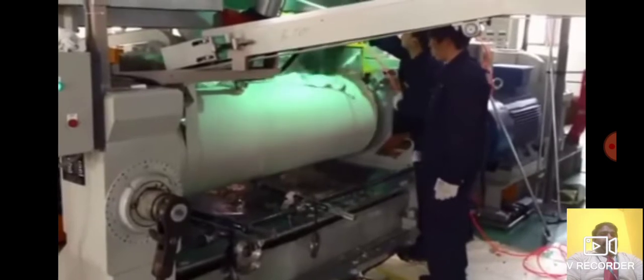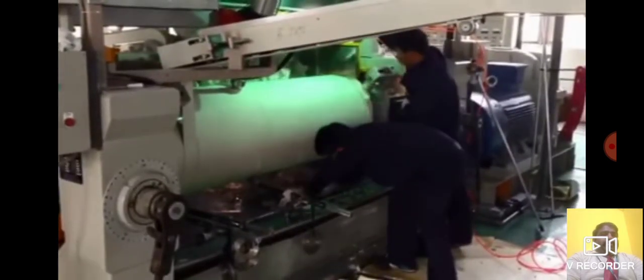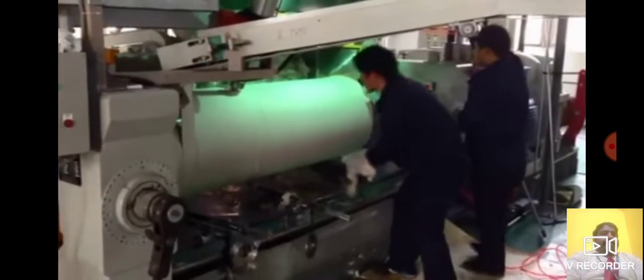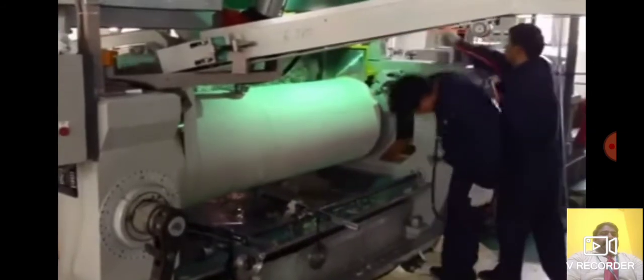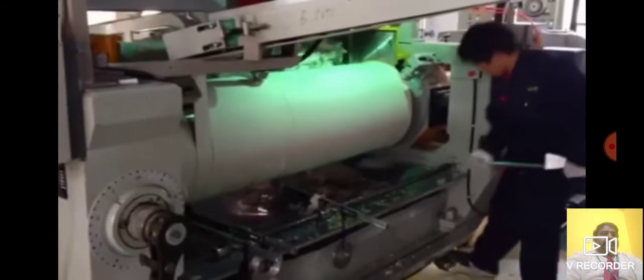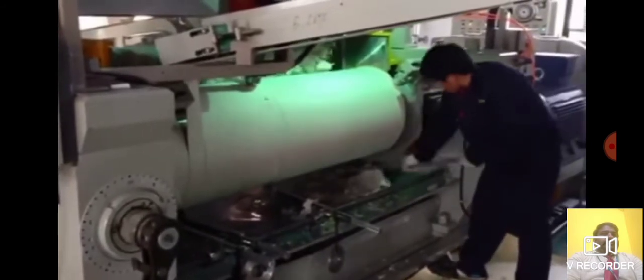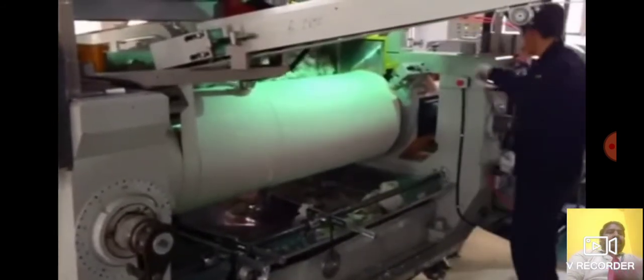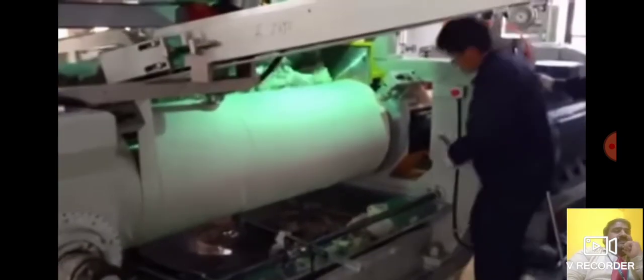Once again, the very beginning of mixing and turning and milling the PVC. You keep on milling it until it gets to the right gauge and the right temperature. All the air becomes out of it.